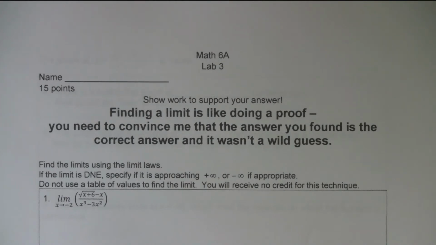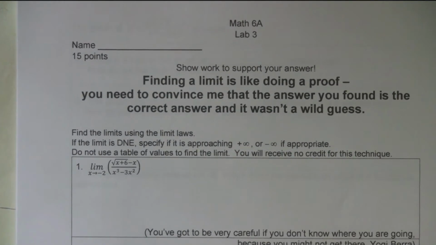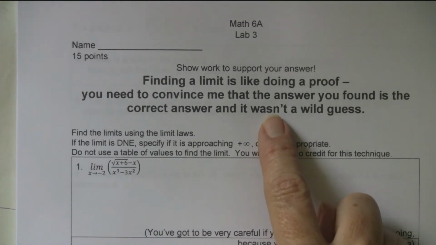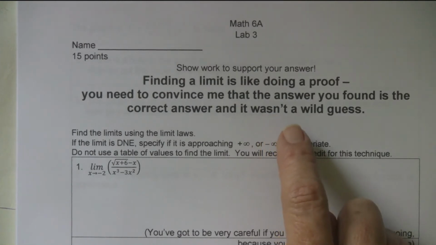Okay, this is lab 3 and I told you that I would give you the answers to it. So I'm gonna work through the answers and we'll see how we go. The first thing I want you to notice is that finding a limit is like doing a proof. You need to convince me that the answer you found is the correct answer and not just a wild guess.